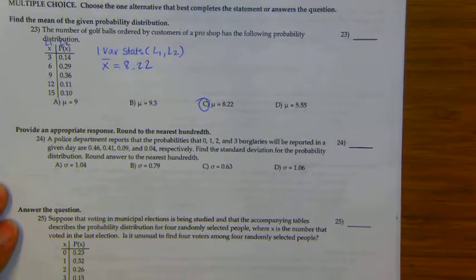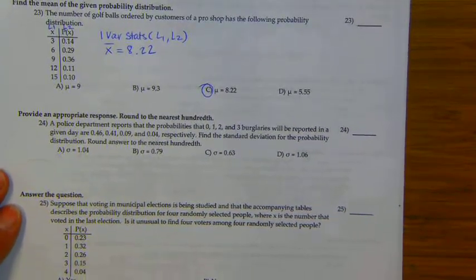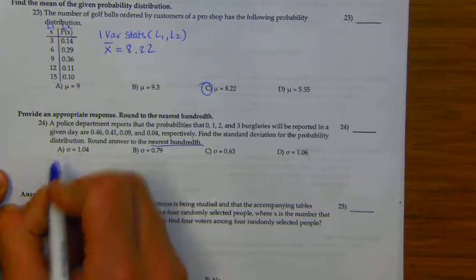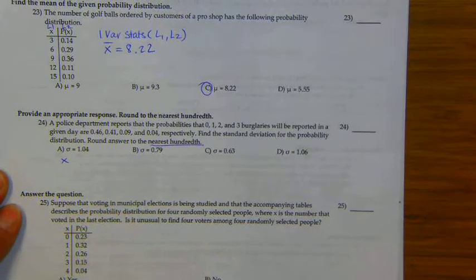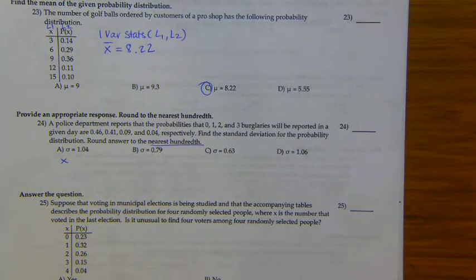The next number, 24: a police department reports that the probabilities that 0, 1, 2, and 3 burglaries will be reported in a given day are 0.46, 0.41, 0.09, 0.04 respectively. Find the standard deviation for the probability distribution and round to the nearest hundredth. Okay, so we have our random variable, which gives us the number of burglaries.